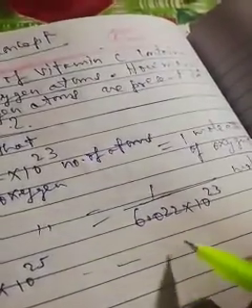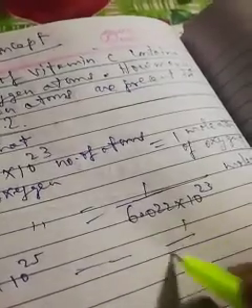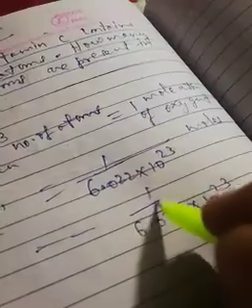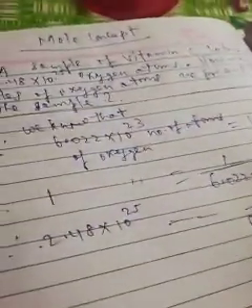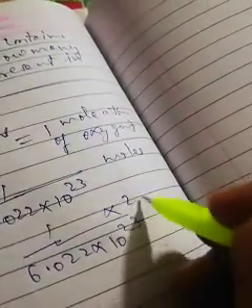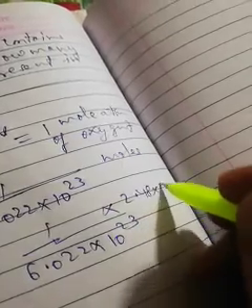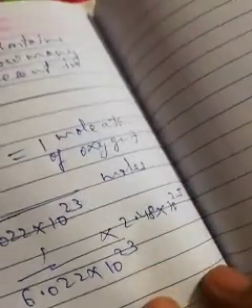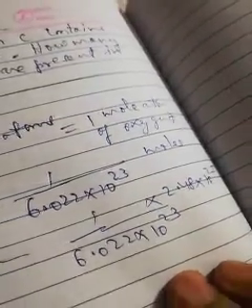So, what is given? Two point four eight into 10 to the power 25.